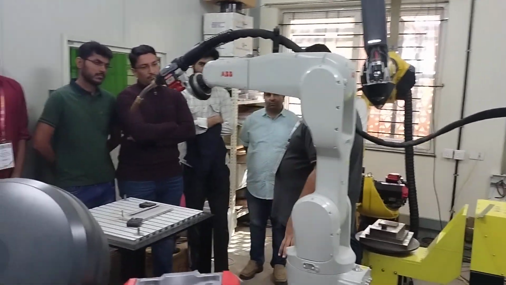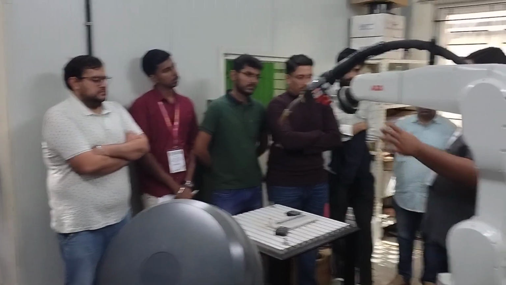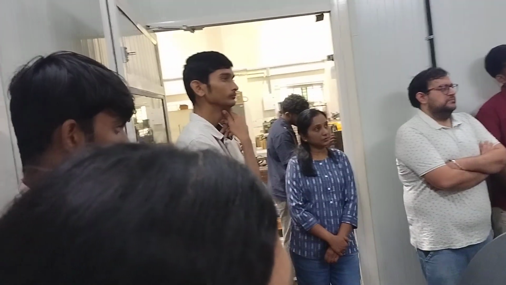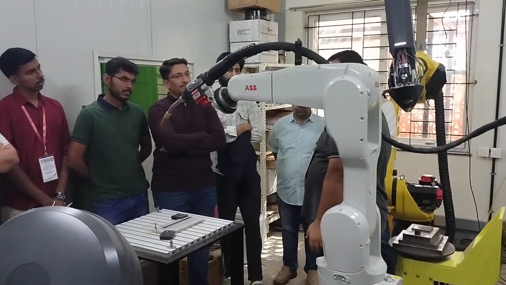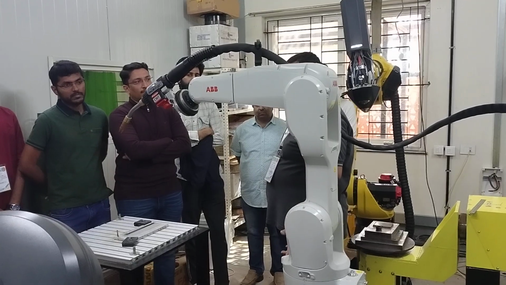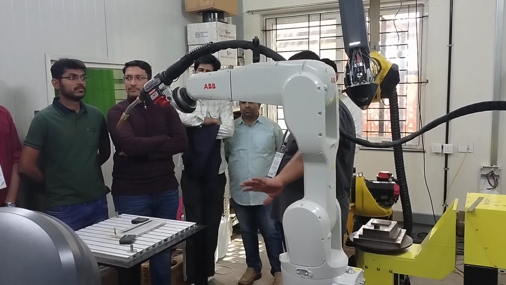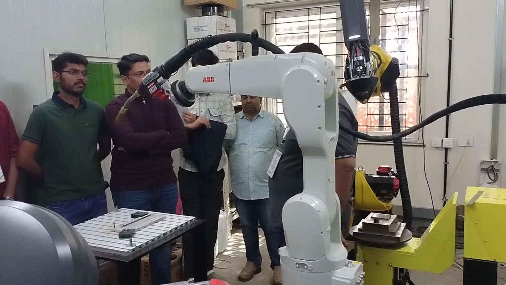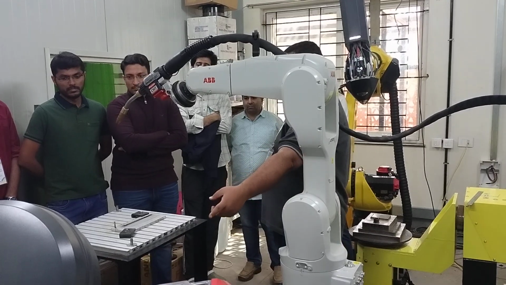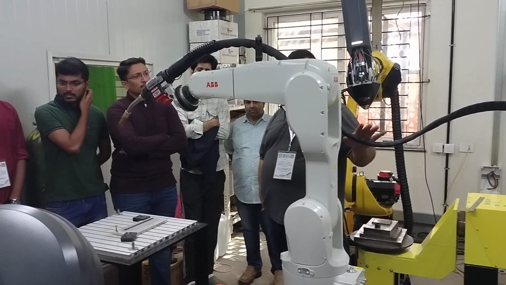Linear plus rotation. It is very equivalent to our arm, which can basically rotate, move up, down, extend. Similar kind of setup. Understand? This much is okay. So this is the welding setup. Shown is the CMT setup that has been installed on this.